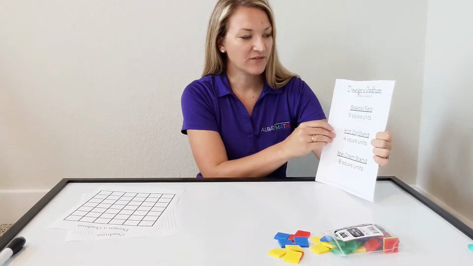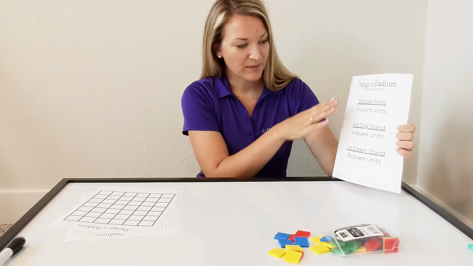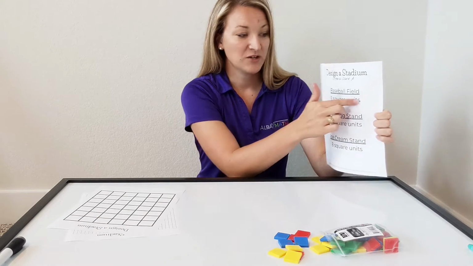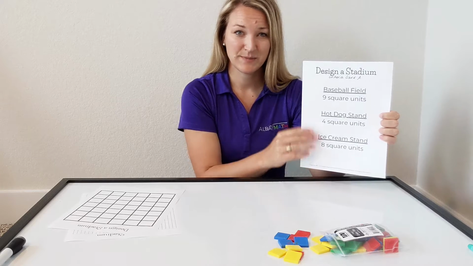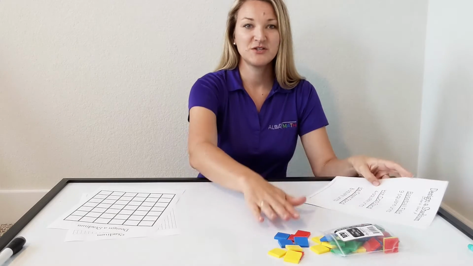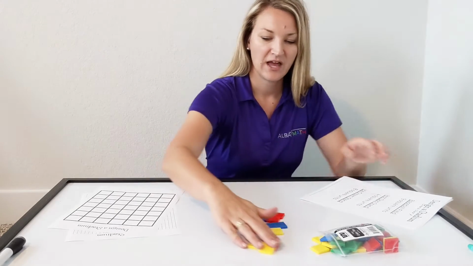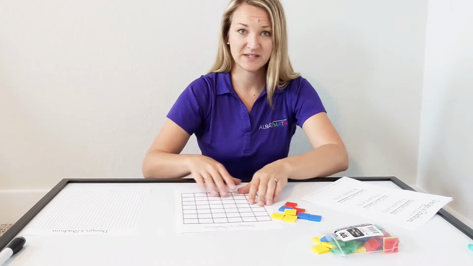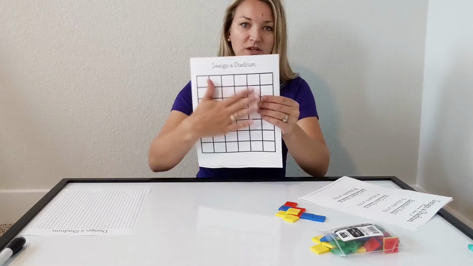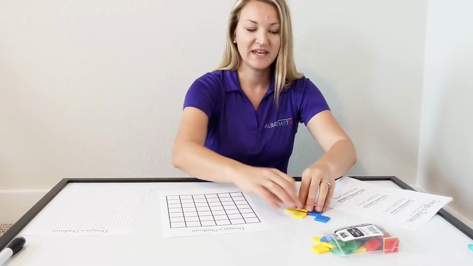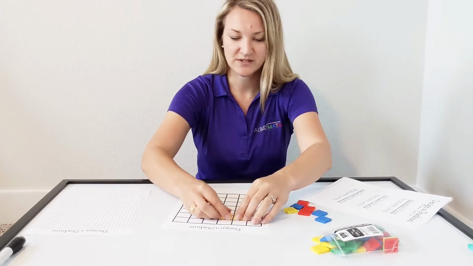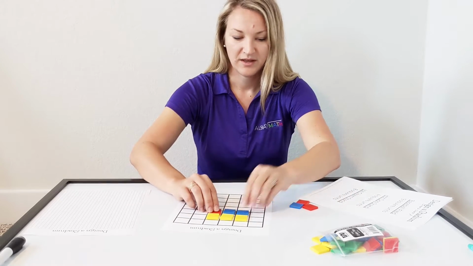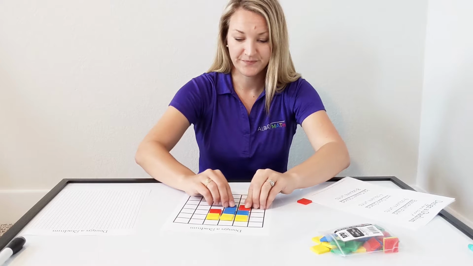For kindergarten and first grade, they're simply going to make a baseball field, a hot dog stand, and an ice cream stand. For each one, they are told how many square units that specific piece should have. So the students can use the colored tiles and count them out. For my baseball field, it's 9 square units. The kindergarten and first grade students will use the larger grid so that they can physically place the tiles onto the grid to figure out where their baseball field will go.